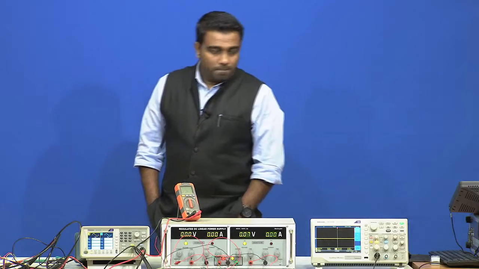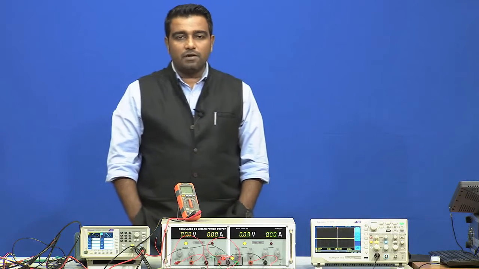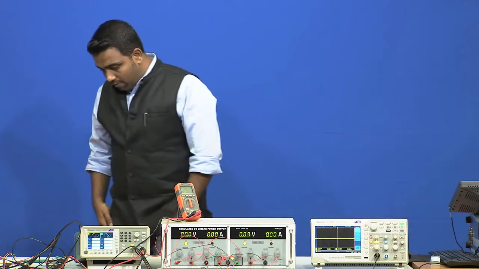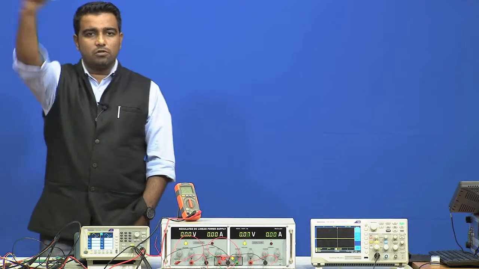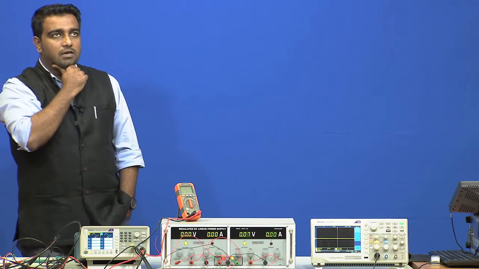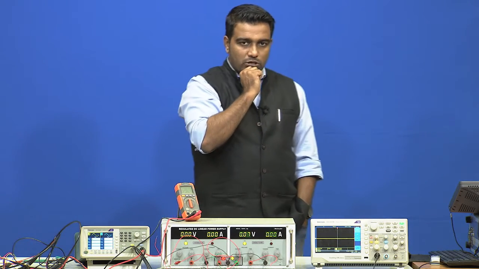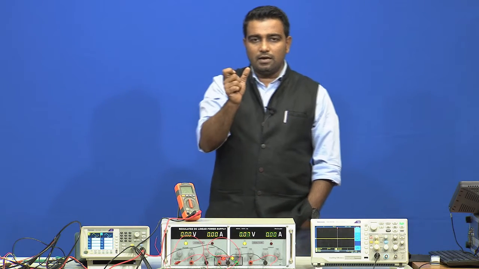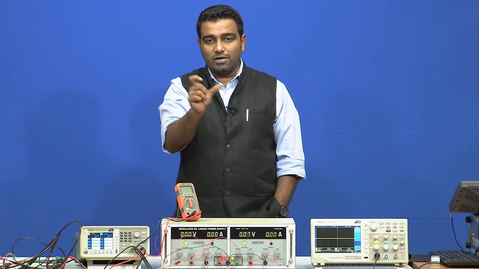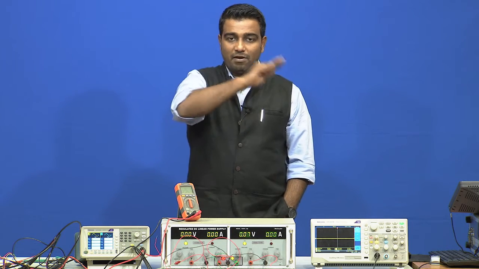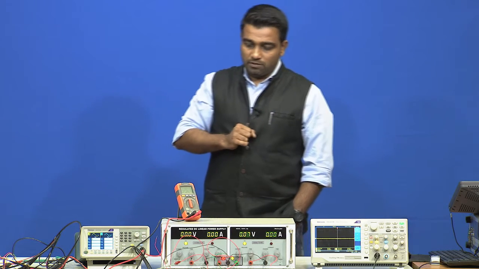Welcome to this module, and in this one we will look at the instrumentation amplifier. If you remember, in the last modules we have seen the differential amplifier, which was used to understand how the difference of the voltages that we apply can be used, and we can amplify the signal of the difference voltage.